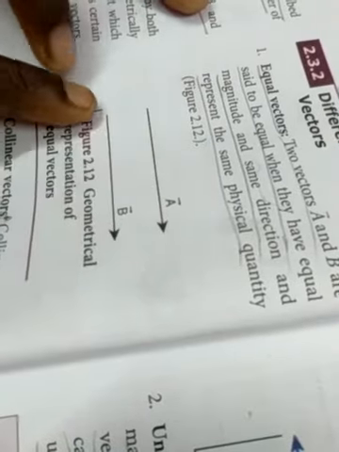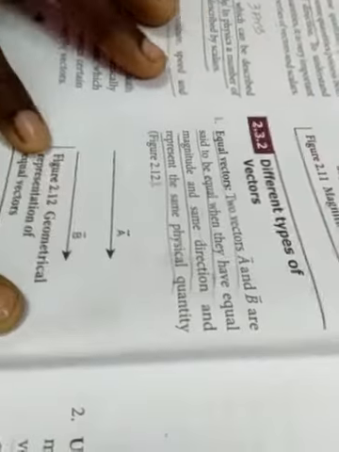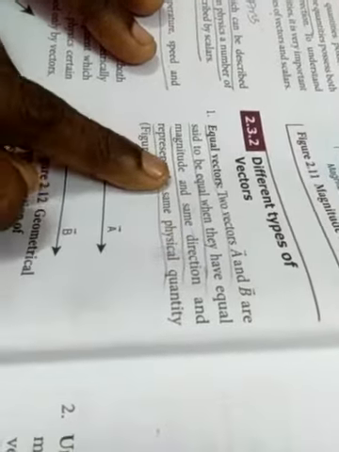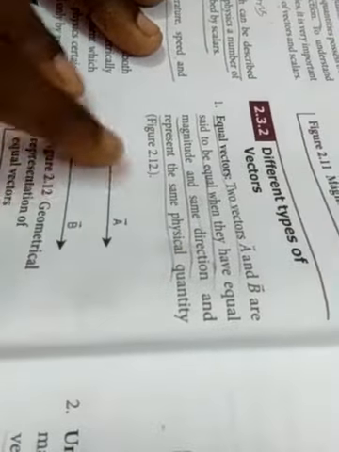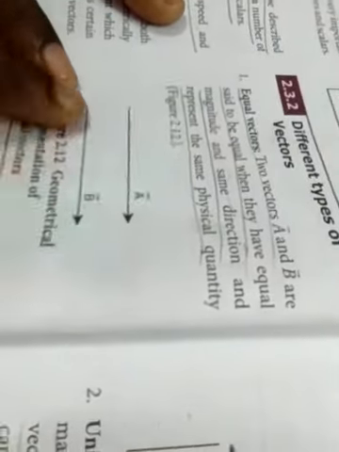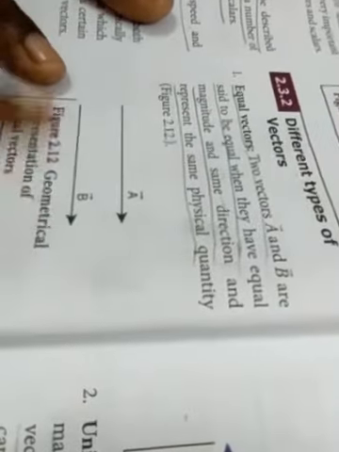Equal vector. Now you see one line going along the x-axis, and another line going parallel to it. Two vectors, A vector and B vector, are said to be equal when they have equal magnitude and the same direction. The magnitude is equal and the direction is also equal, the same direction and same physical quantity.